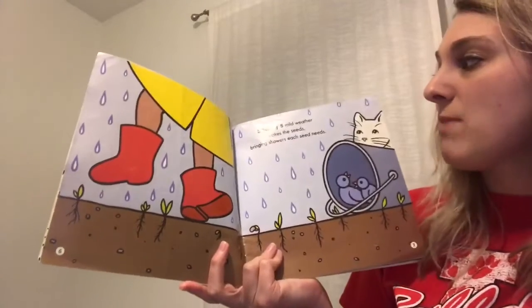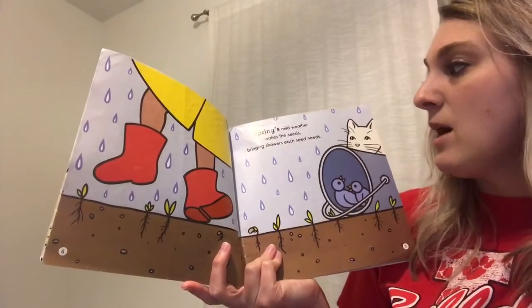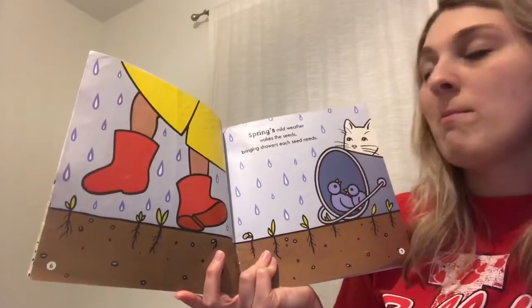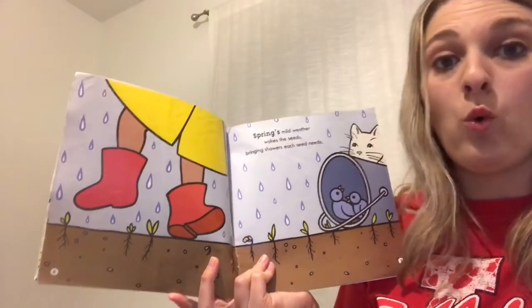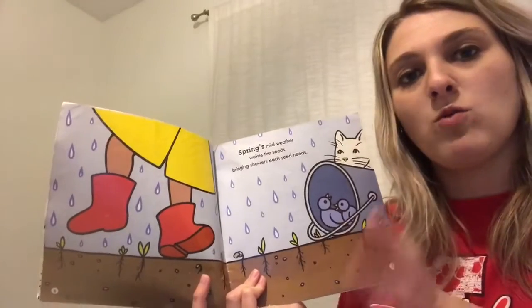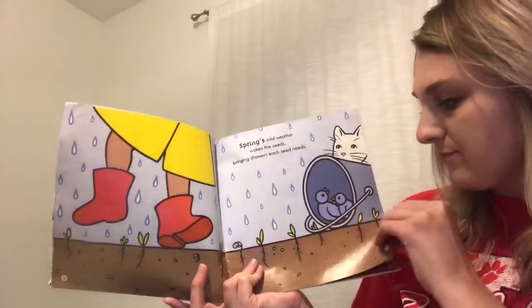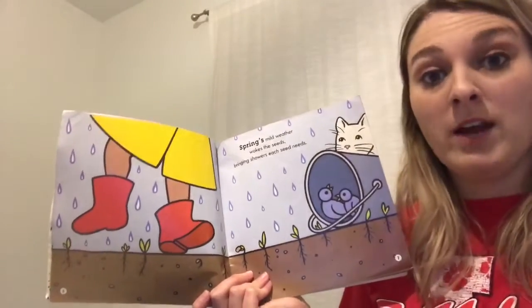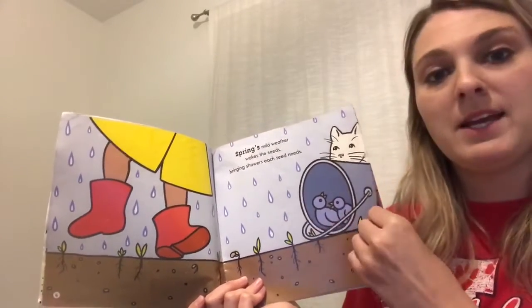Spring. Spring's mild weather wakes the seeds, bringing showers each seed needs. So mild weather means that it's cool. It's a little warm, a little cool, a little chilly. It depends on the day in springtime, but we do see a lot of rain in the spring, but it helps the plants to grow.